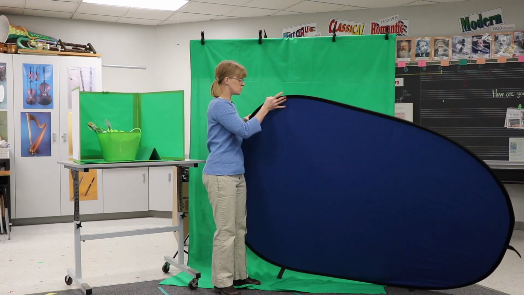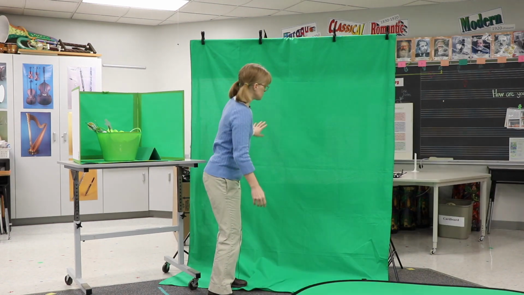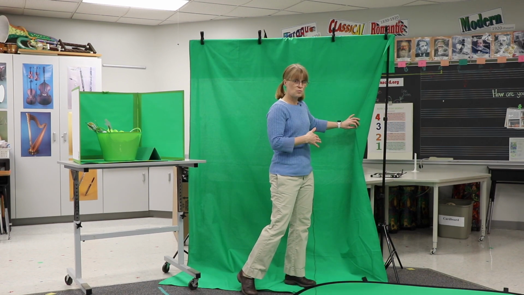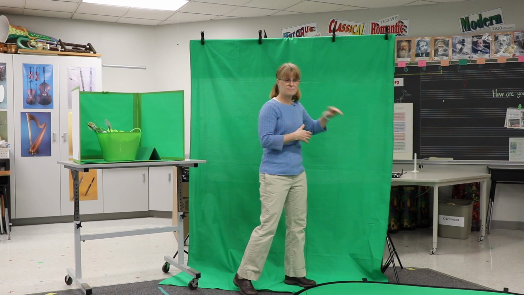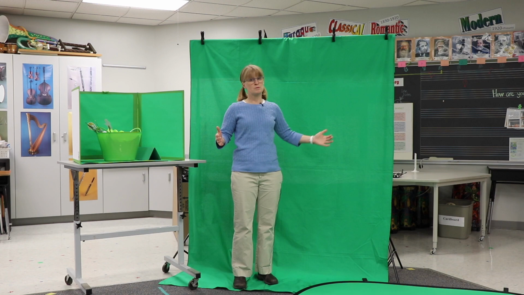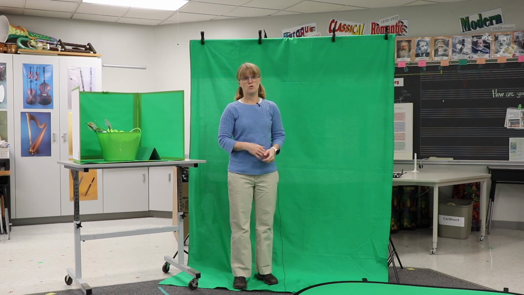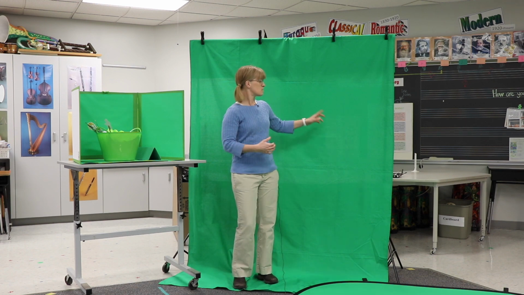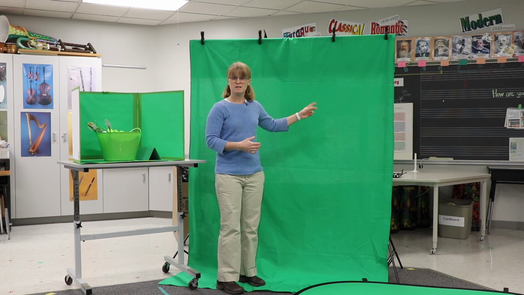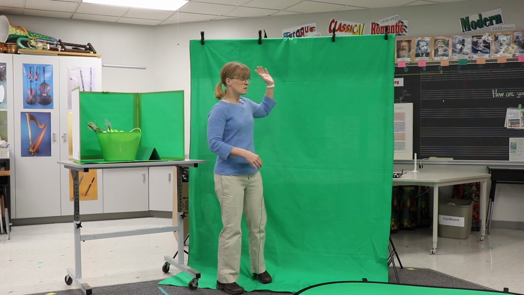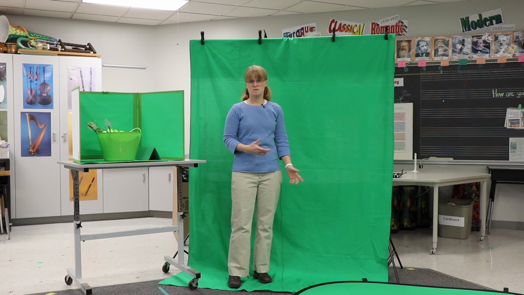Then I've also got another screen up here. This one is on poles. I do find it a little more awkward, a little more fragile. The students bump into it a little easier, but it does give me more height and sometimes more width because the other portable screen isn't quite big enough to fit more than 2 students in front of. So if I'm doing a bigger project, sometimes I'll even turn this sheet sideways to get more width if the students aren't too tall, or if I have a taller student, this allows it to go up overhead. It all just depends on the project that you're doing.